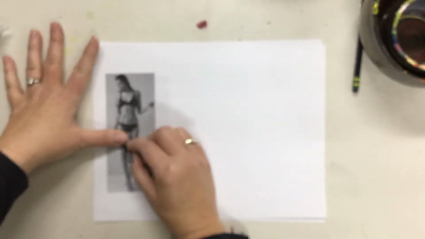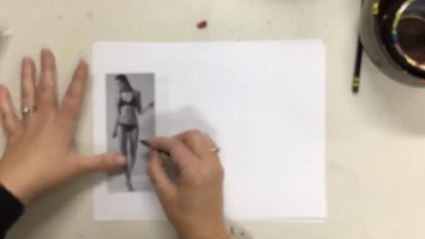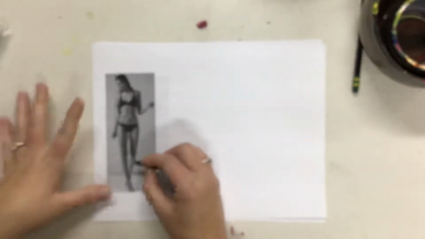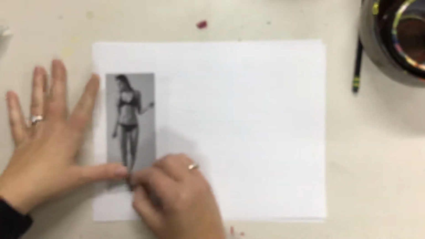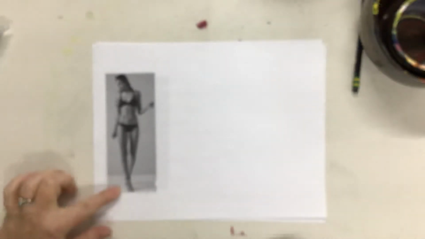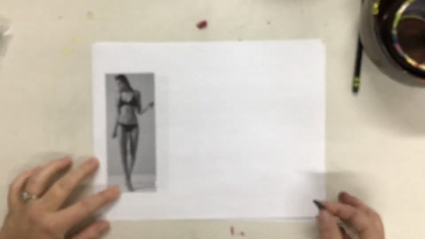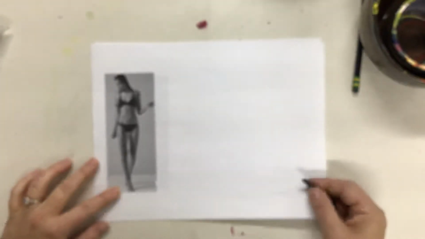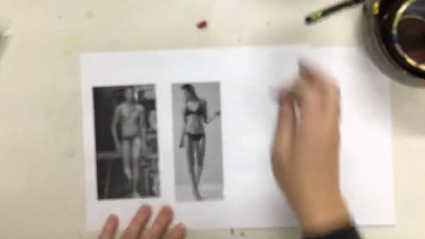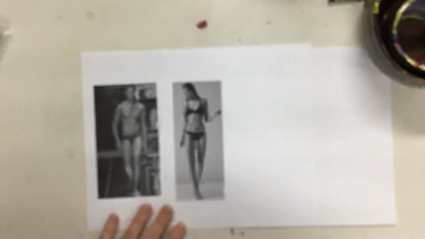Head number 5 is mid-thigh. Head number 6 is below the knee. Head number 7 is the top of the ankle, and we have the half head down here at the bottom, which indicates her feet. You're going to be using both of these today as practice. They are in your supply kit.